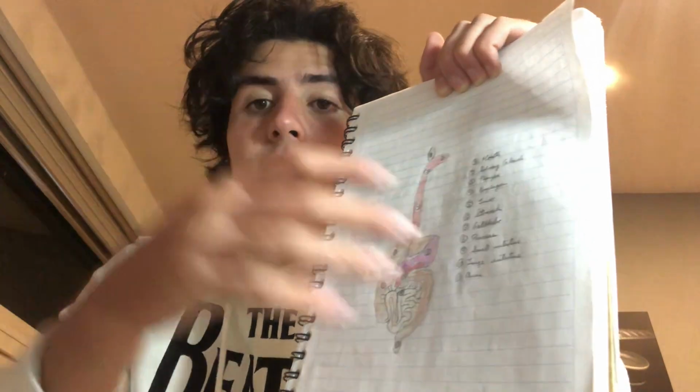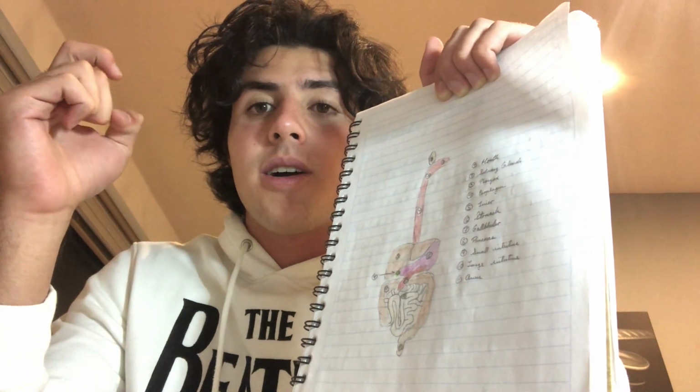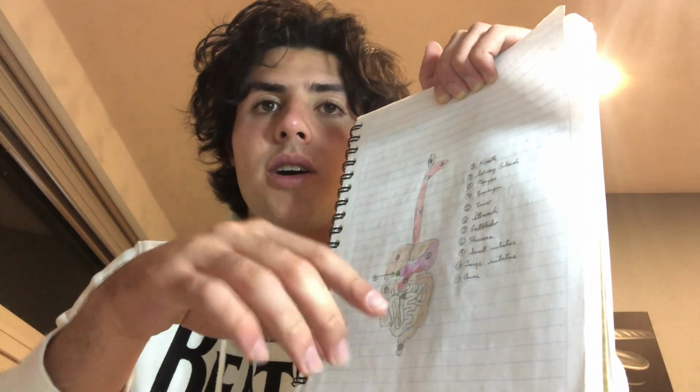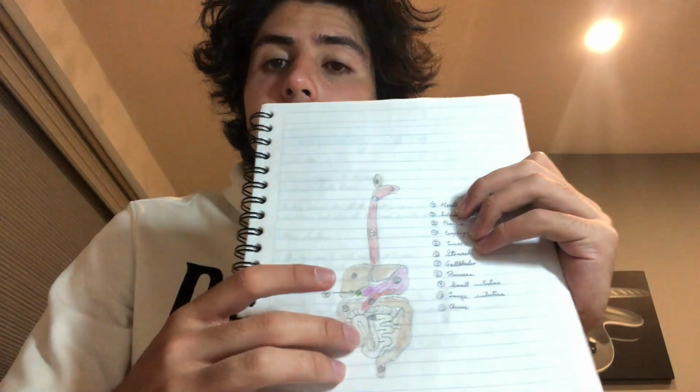Here is where the gastric juices are found. The stomach doesn't process all the food, but here alcohol and some proteins are digested.